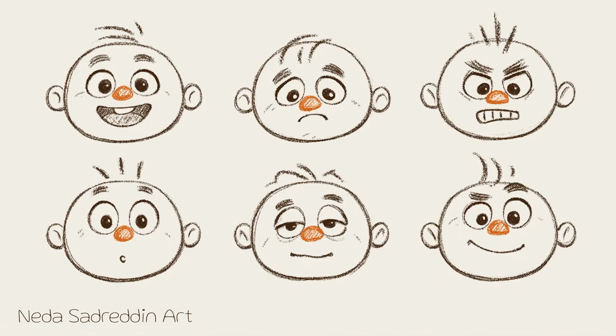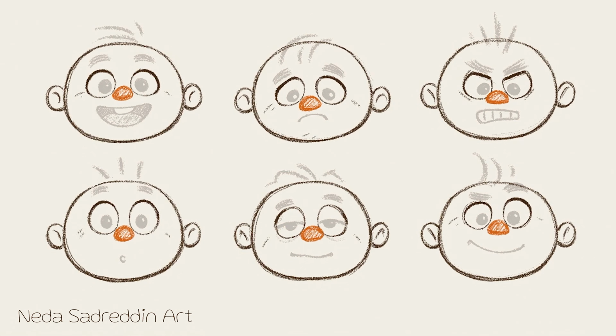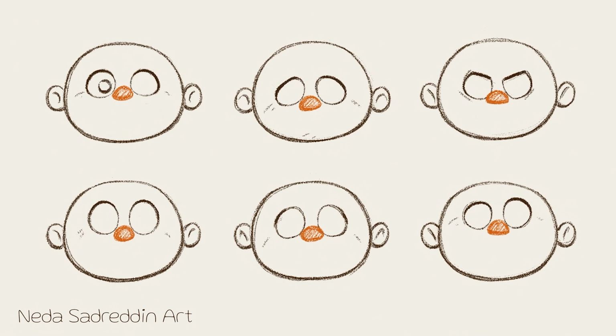Expressions tell your character's story and show how they feel. Let's practice a few common ones. You can see happiness in raised eyebrows and a big smile. Sadness shows up with droopy eyes, downward eyebrows, and a downturned mouth. Anger has furrowed brows and a tense face.